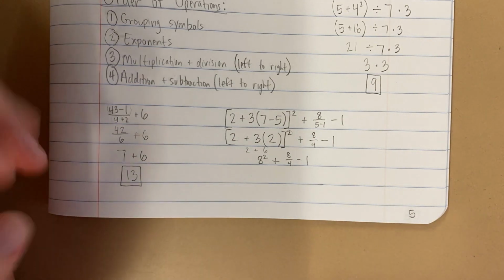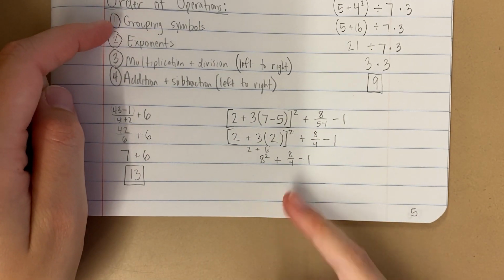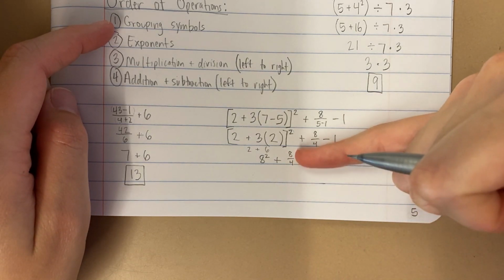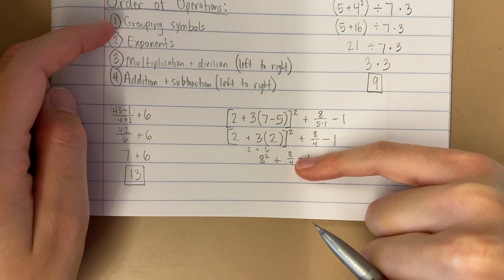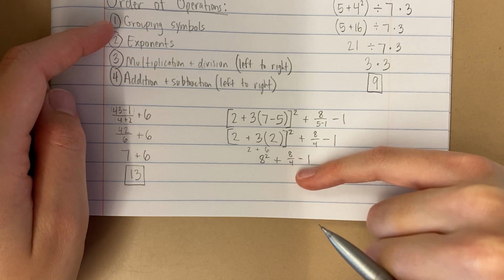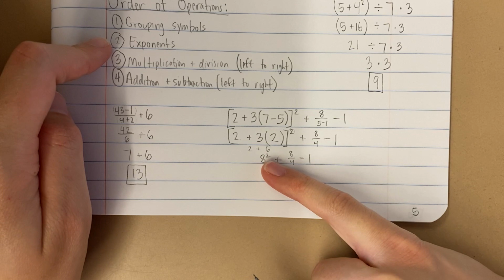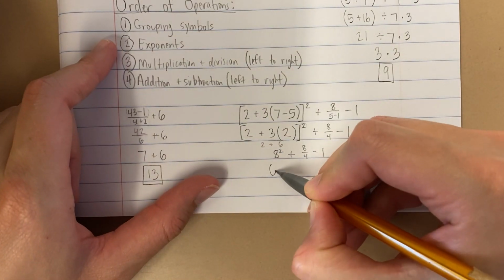Okay, now, do I have grouping symbols? I do have a fraction bar, but that fraction bar, there's not like an expression on top or bottom, there's just a number. So that fraction bar just means division right now, right? It's not really a grouping symbol. So do I have exponents? I do have exponents. I have 8 to the 2nd power. That means 8 times 8, so I'm going to do it.